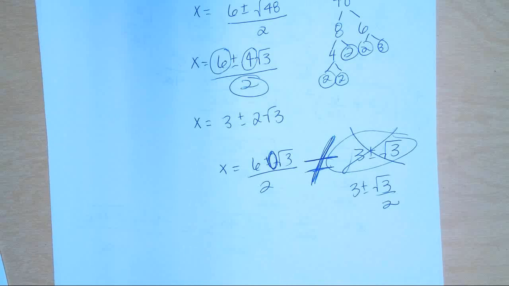Yes, ma'am. The other song doesn't start with a quadratic.